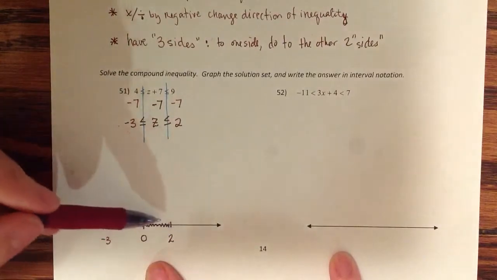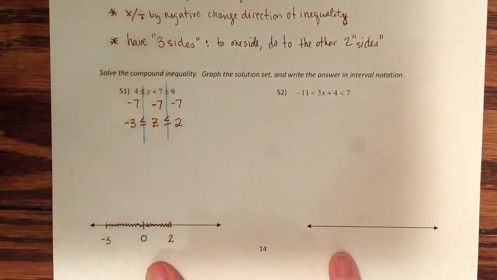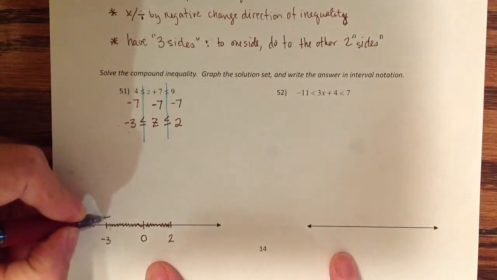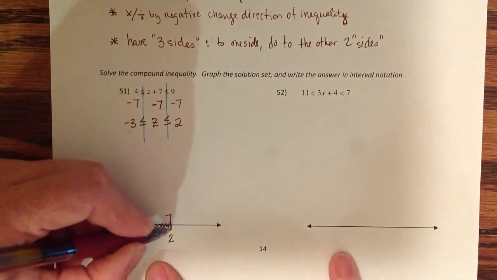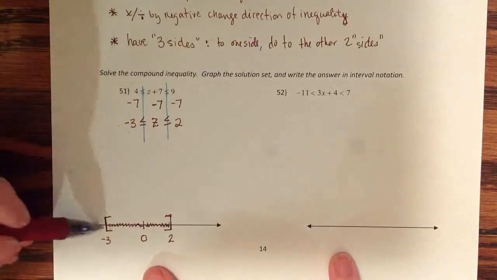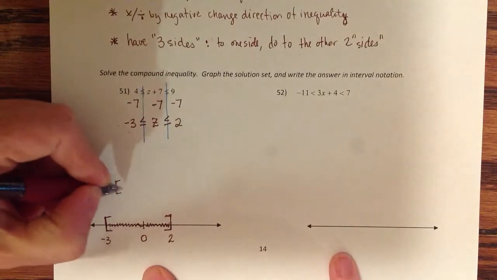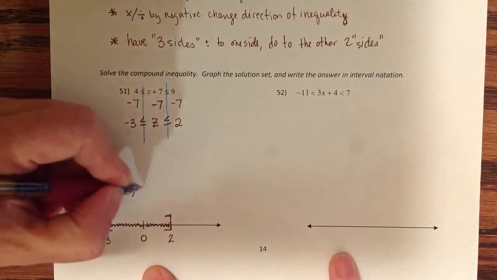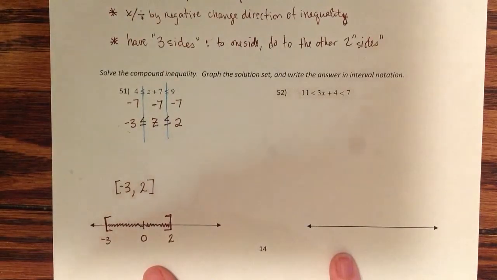So the only answers that are going to work are the ones that fall in this interval between the negative 3 and the positive 2. Because they were greater than or equal to, I'm going to use a pair of hard brackets to show that answer. And when I go to write it in interval notation, it's the negative 3 to 2 that I write as my answer.